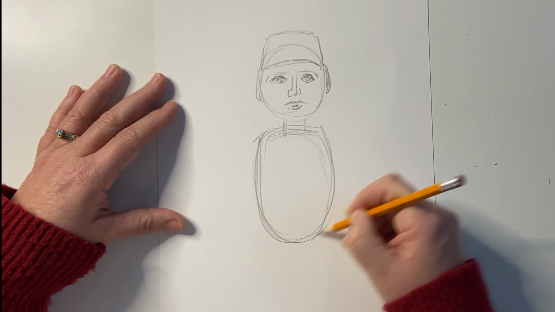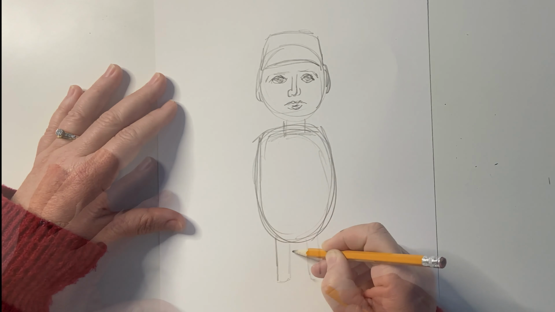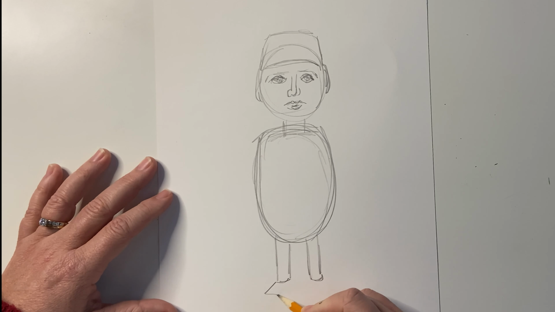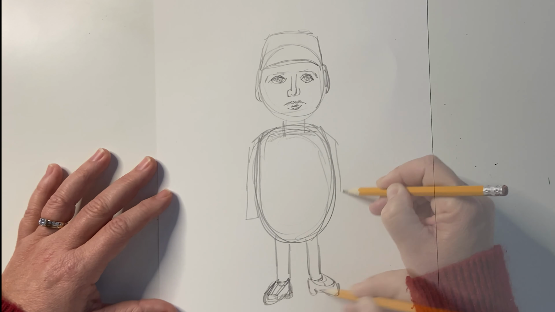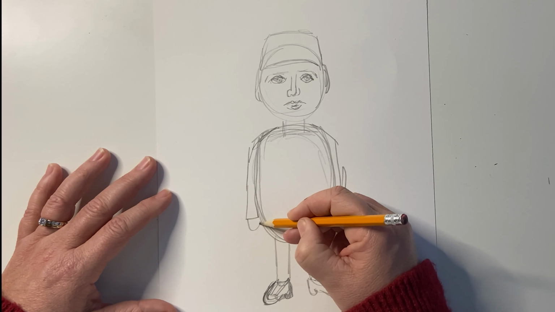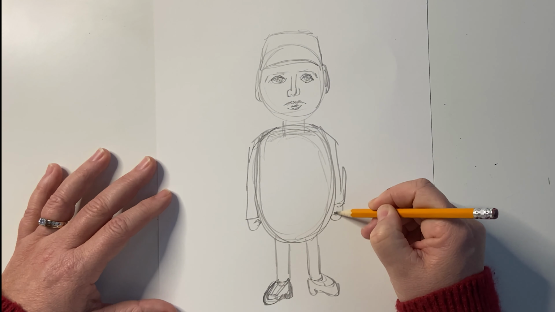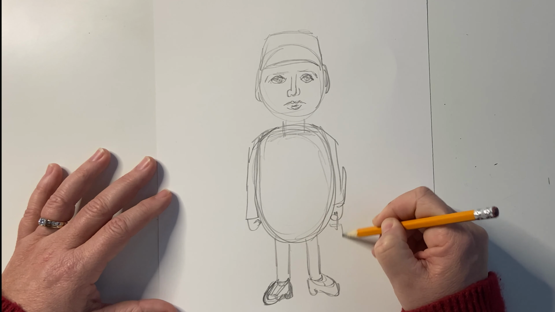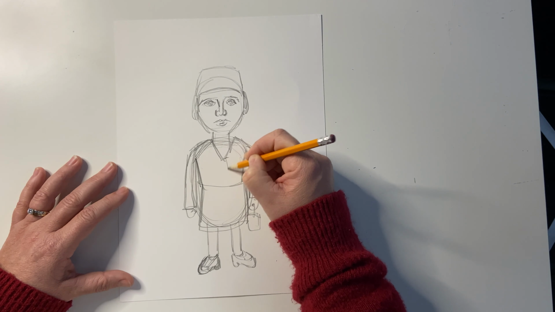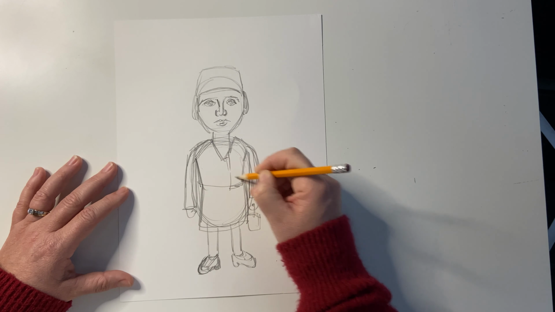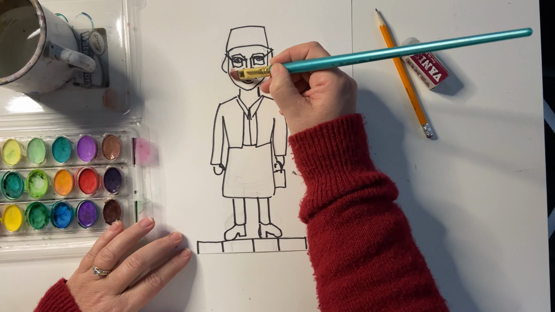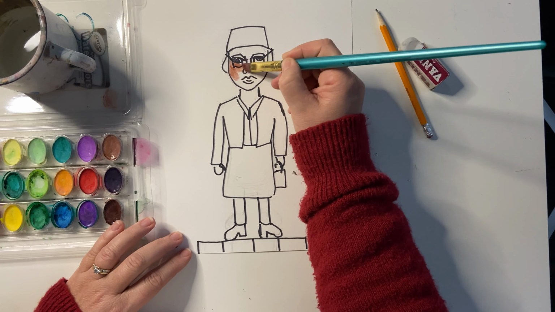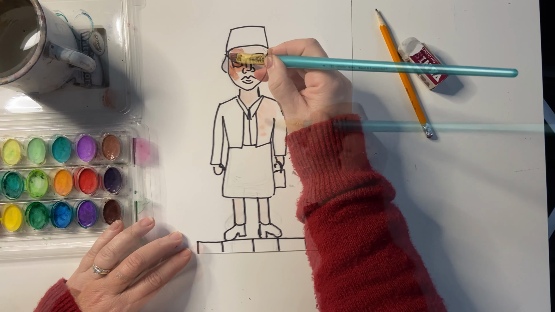Next we'll add her oval body with two legs and shoes like in the portrait. The shoes are just long rectangles that are slightly skewed. Her arms hang by her sides with a handbag in one hand. The hands can just be small half circles. Now you can trim down your figure and add some clothes. I outlined my doll in a Sharpie, and then I'm going to lay down some color with some watercolor paints.